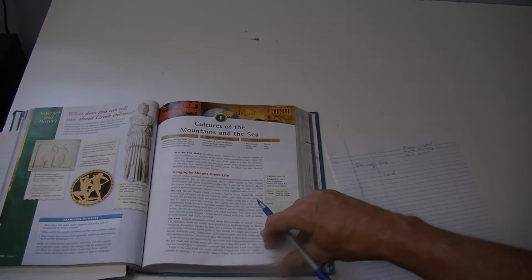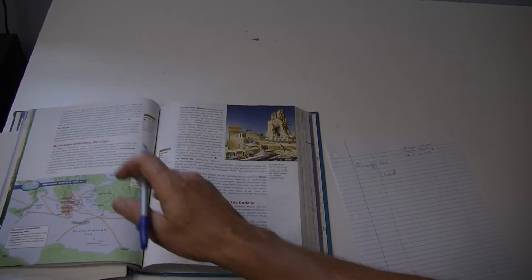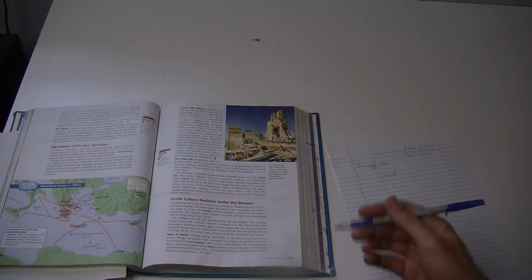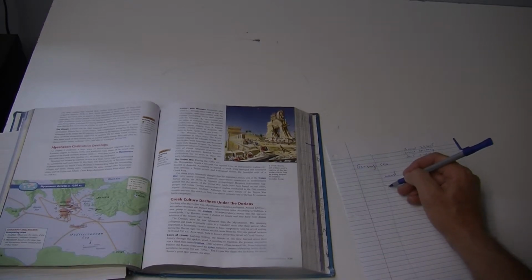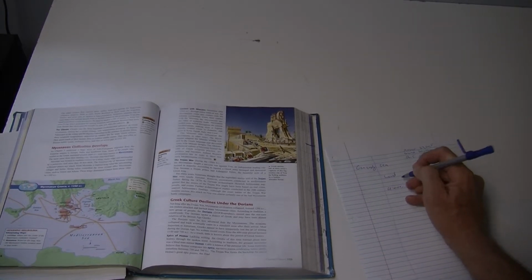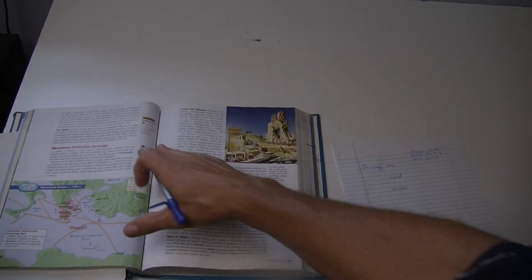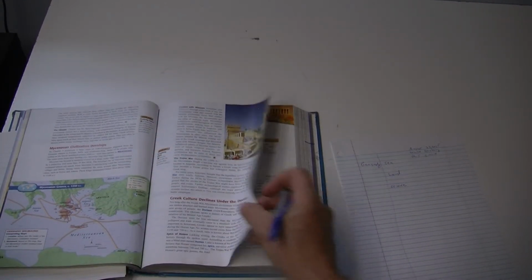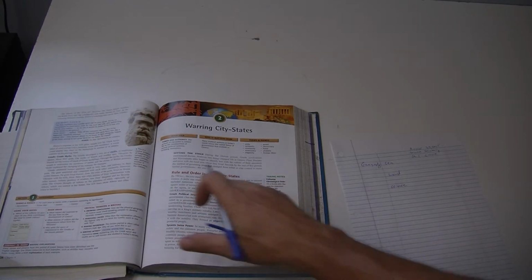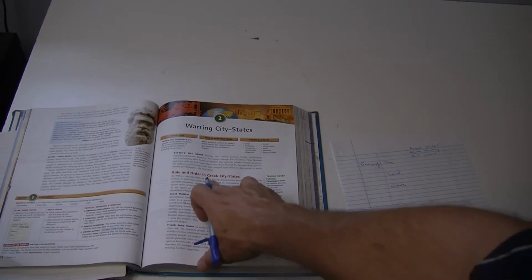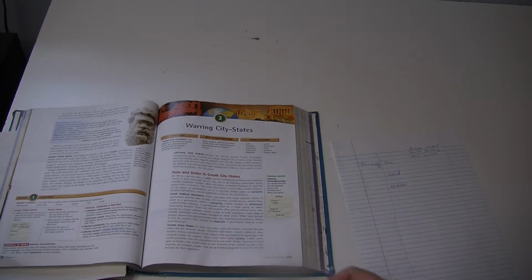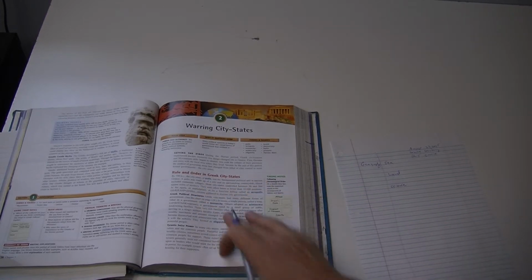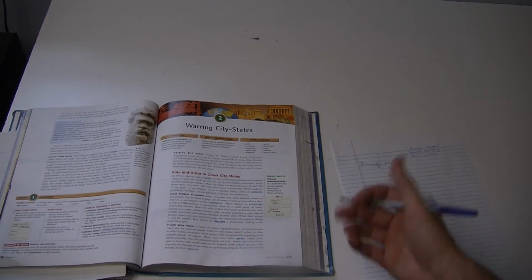And again, I'm not reading word for word here. I'm just skimming through, and then it talks about the climate, and then it goes into another section. As you're going through the chapter, you're picking off the sections, and anything that's bold or underlined has some type of significance and tends to have a definition.